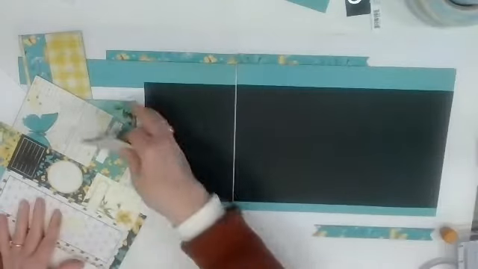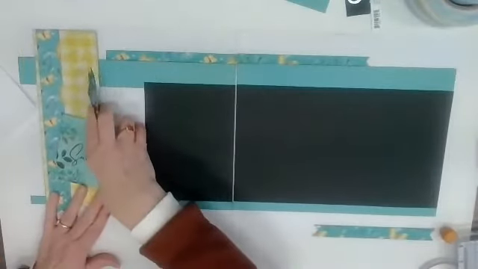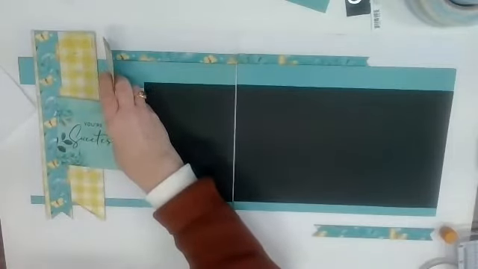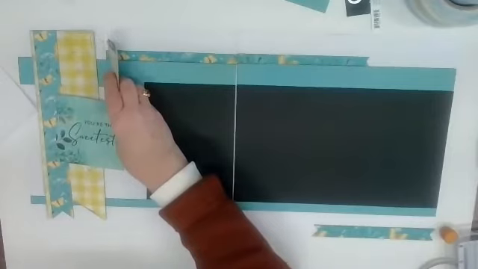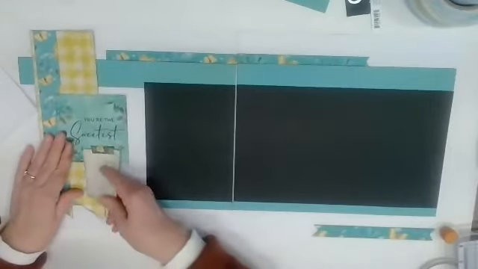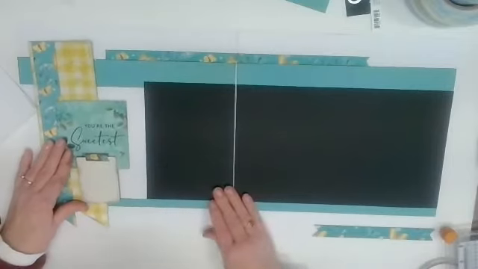So I've got that. That is going to sit in. Just make sure I'm doing this right. That sits in here like this. Trying to get the right dimensions here.